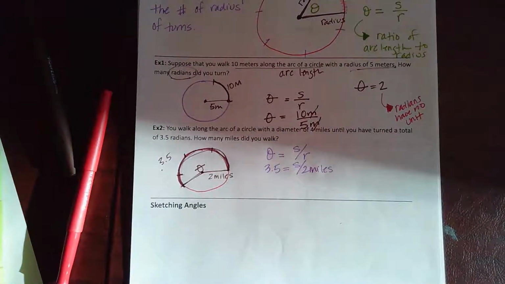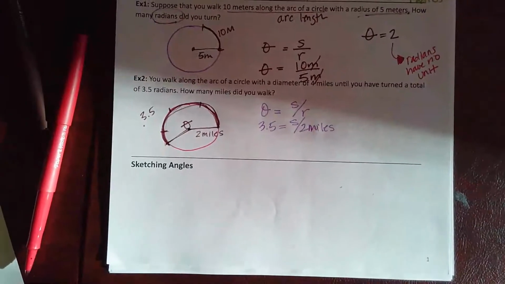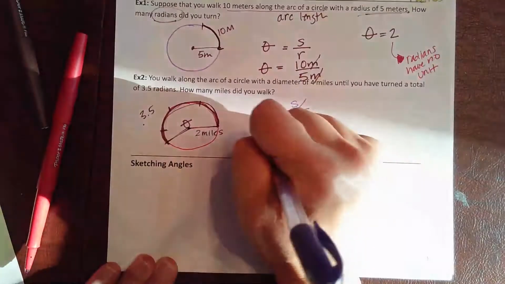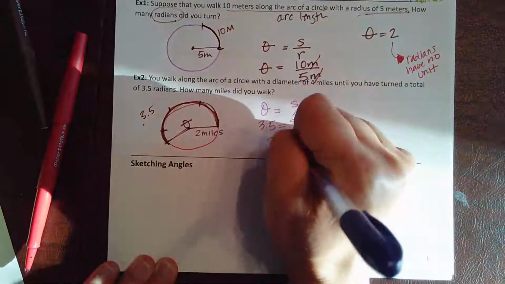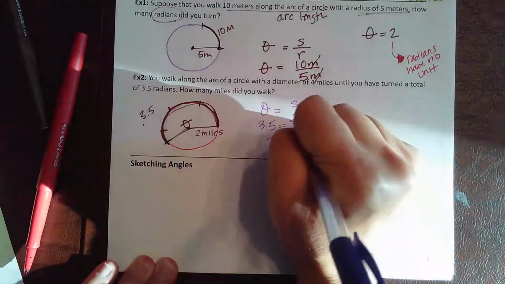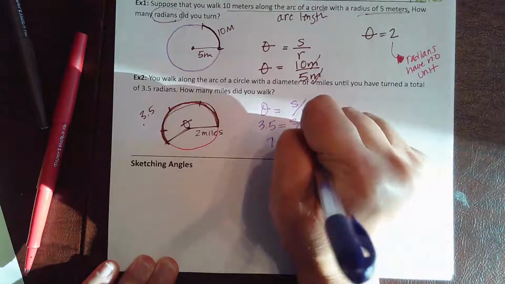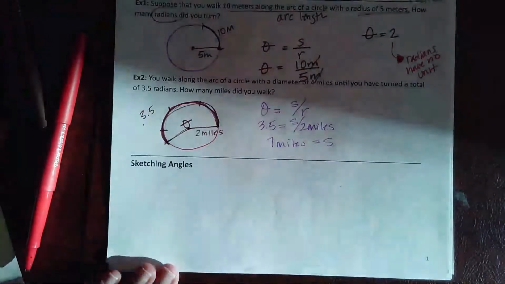So let's go ahead and solve this lovely example here. We're going to multiply both sides by 2. We are going to use those units since they don't cancel out. So we're going to multiply both sides by 2 miles. I get 7 miles is my arc length.